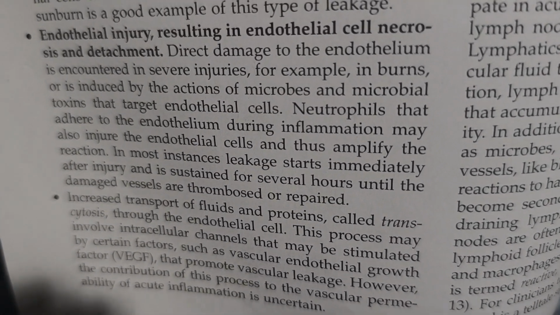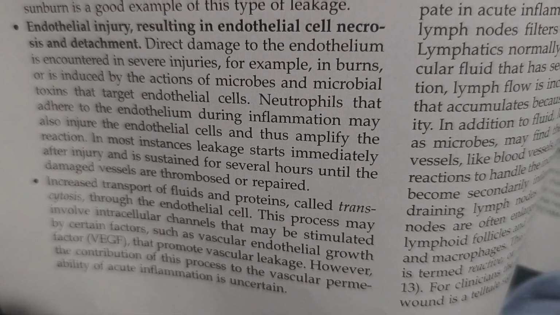Endothelial injury resulting in endothelial cell necrosis and detachment.